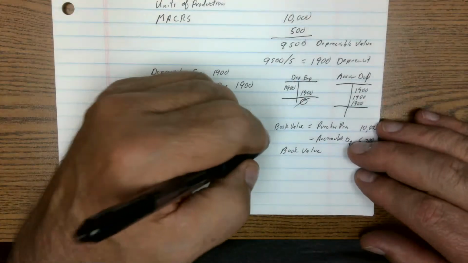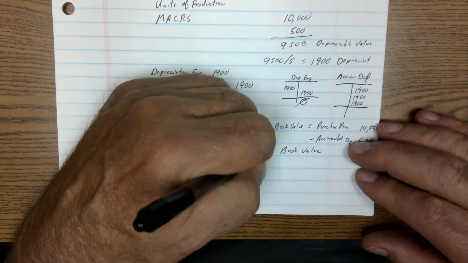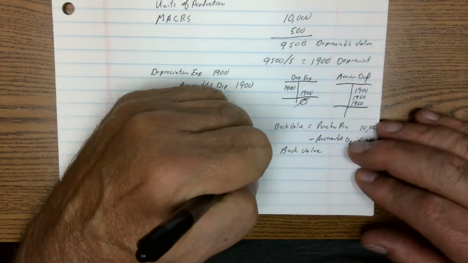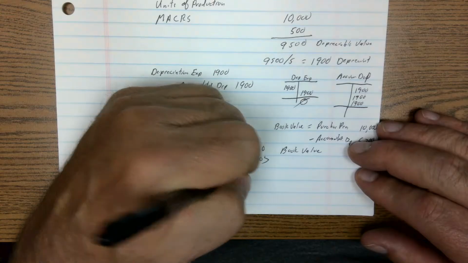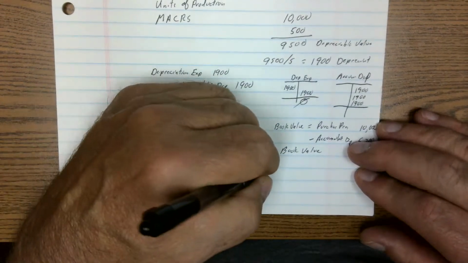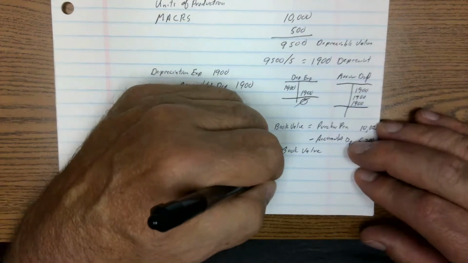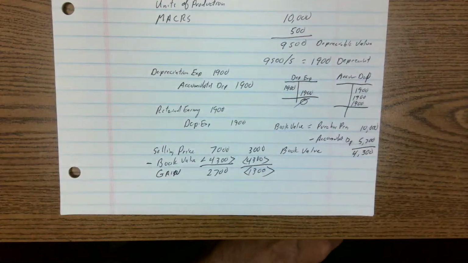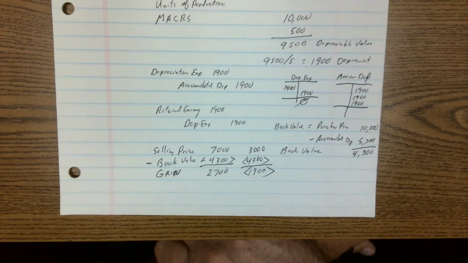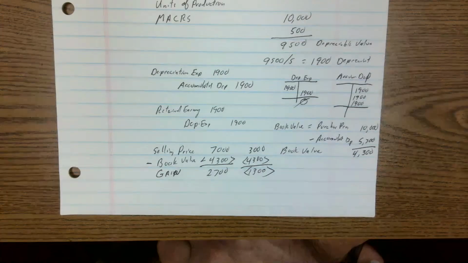Or it could be a loss. Let's say I could only get 3,000 for it, minus 4,300. Should have done that. I would have a $1,300 loss in that case. So that's how we calculate gain or loss.